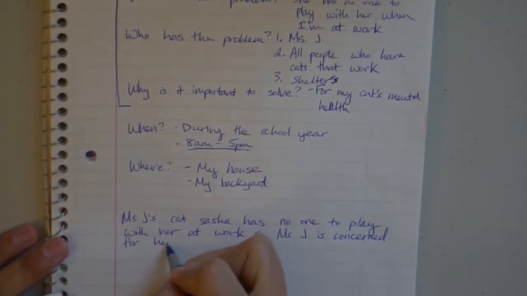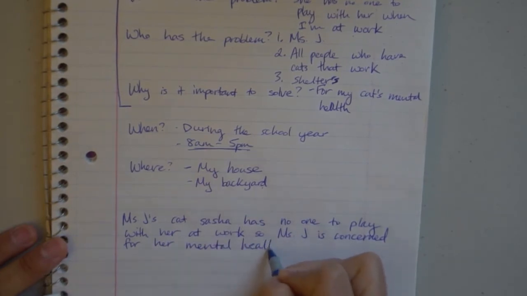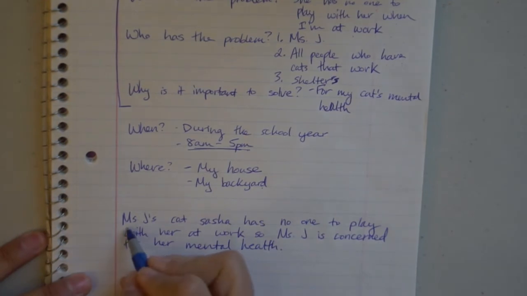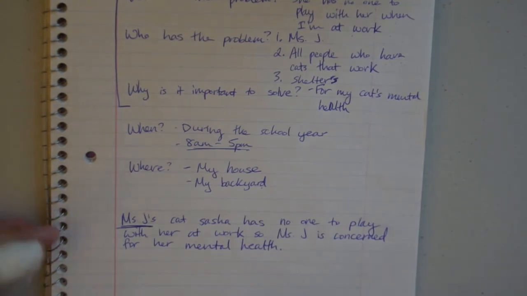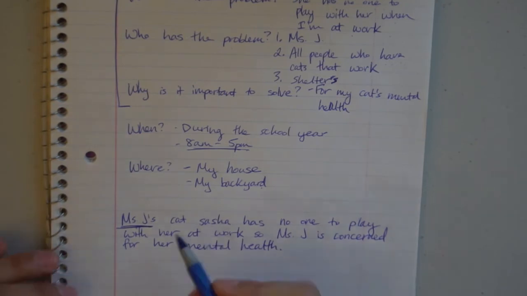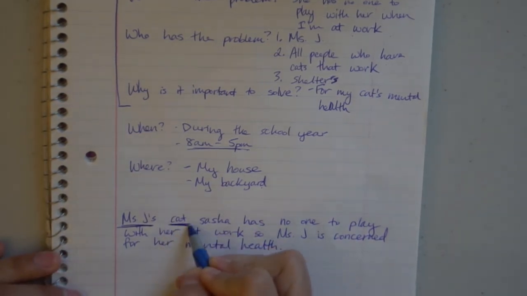for her mental health. Right, so now I can see that Miss J, I am the one who has the problem, or you could even say Miss J's cat, but in this case, my client, the person I'm really designing for, is Miss J, but who the design is for is actually my cat.